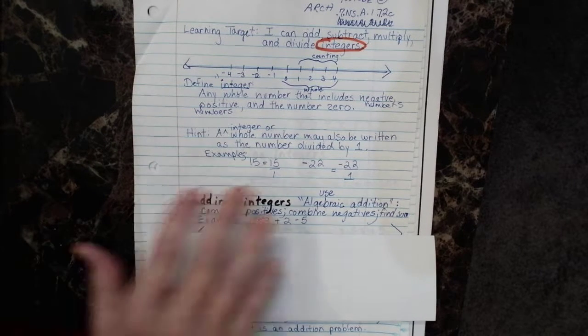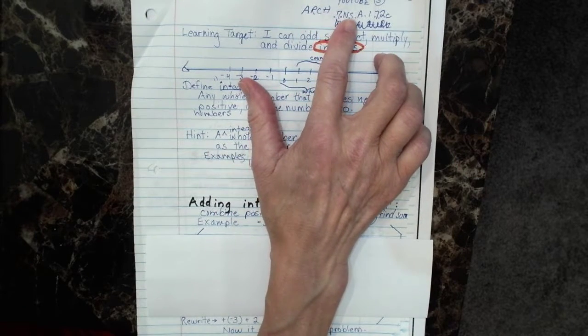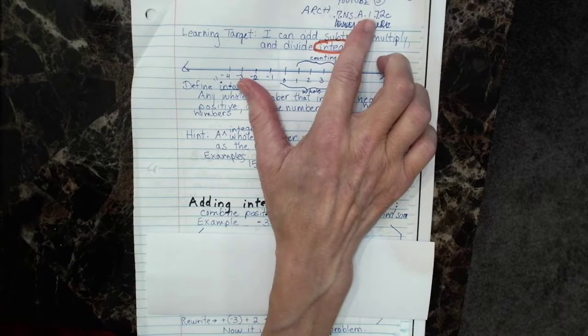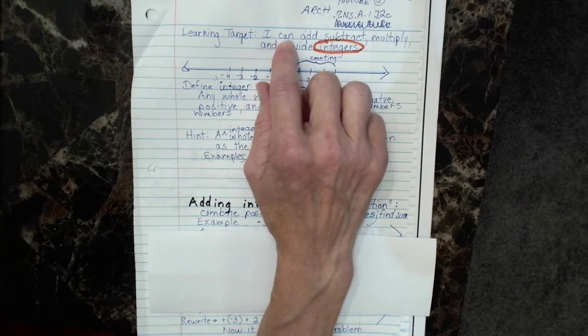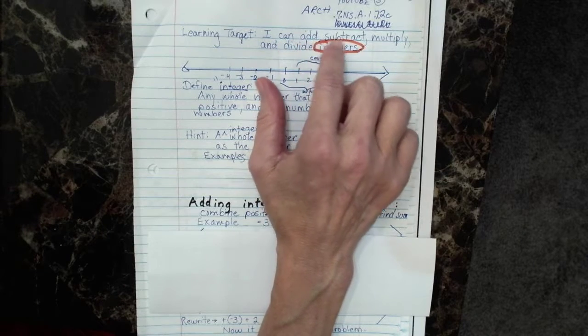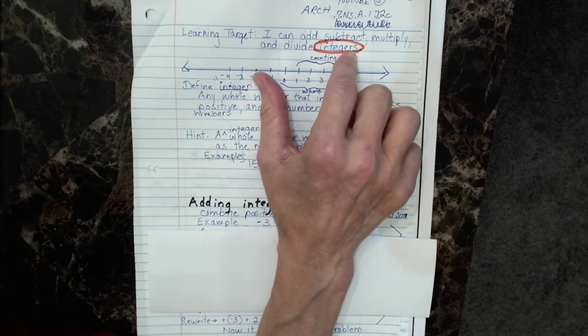So this standard is ARCH.7.NS.A.1.7.2c. The learning target is I can add, subtract, multiply, and divide integers.